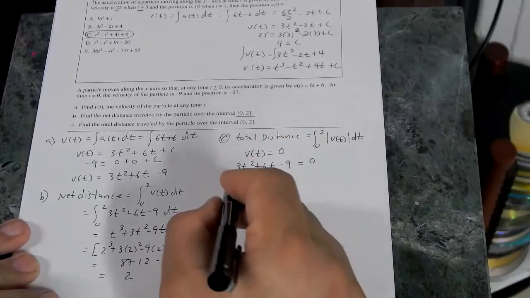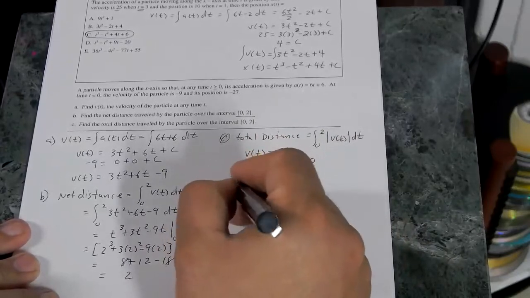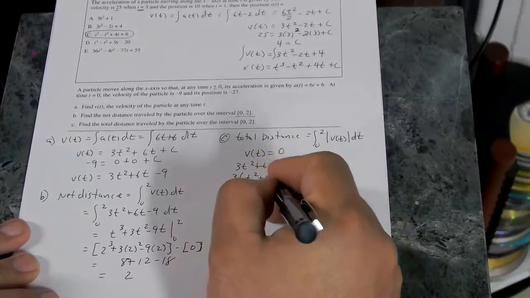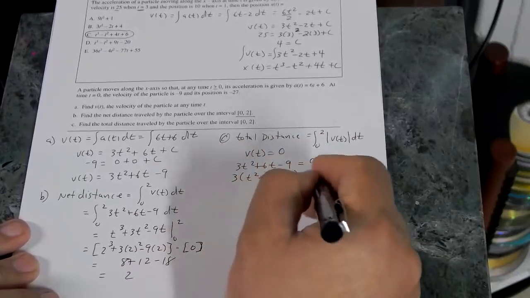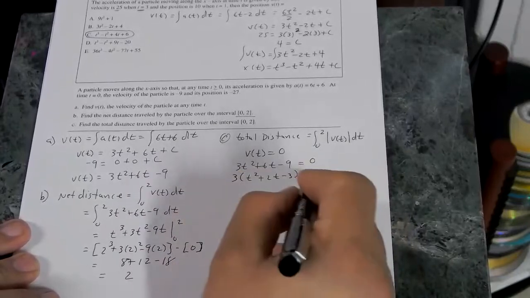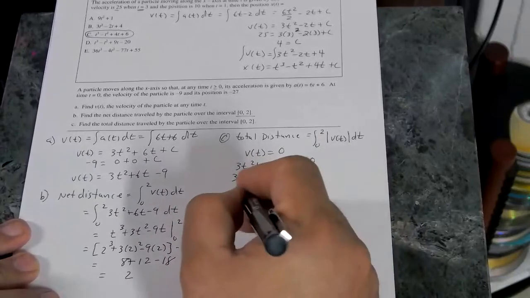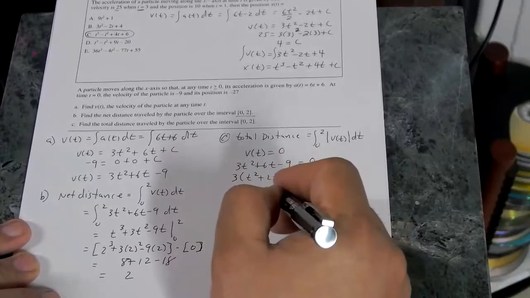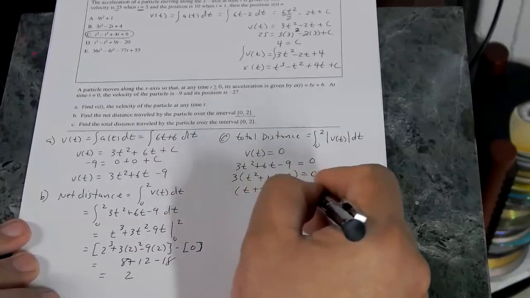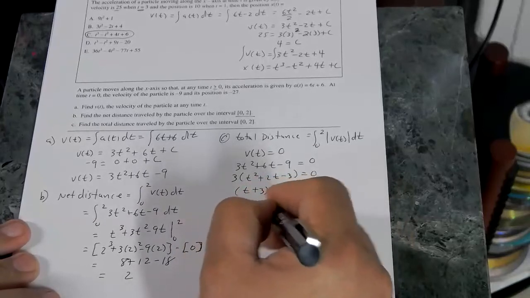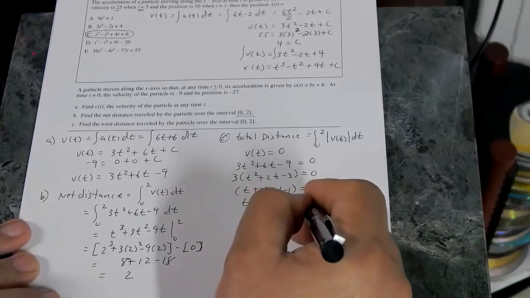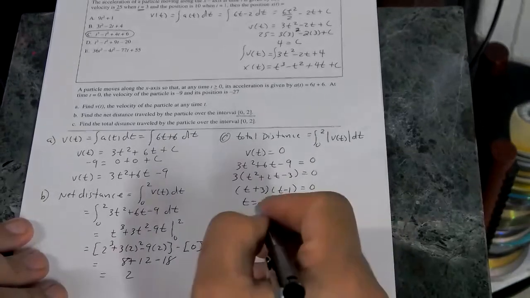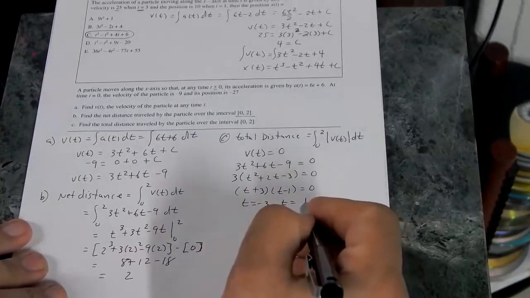So I can factor out a 3 here. I get t squared plus 2t minus 3. I can divide by 3, so I just have to factor this. That's easily factored to t plus 3 and t minus 1. So t is equal to negative 3, or t is equal to 1. So I know it can't be the negative 3, so at 1 it comes back.